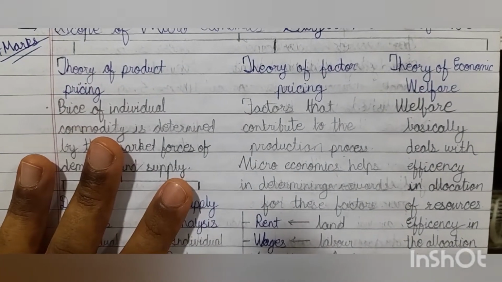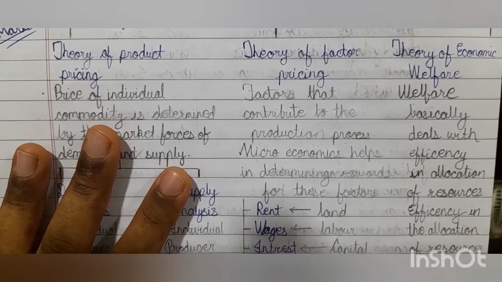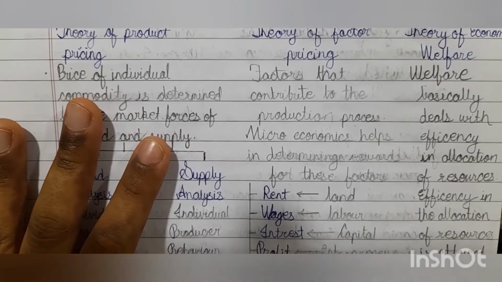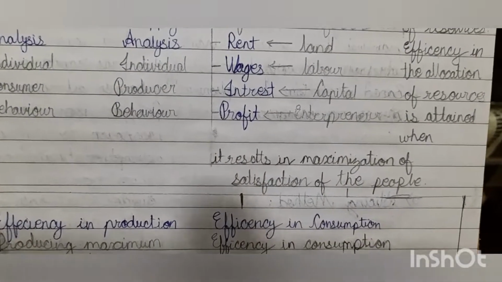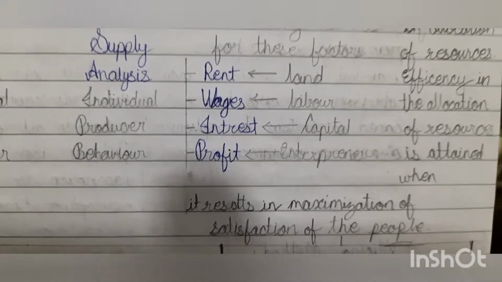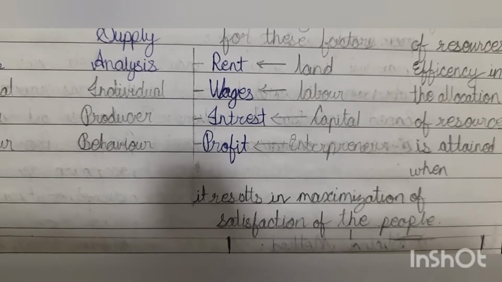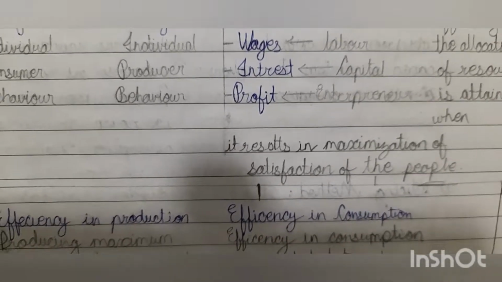Last but definitely not the least, theory of economic welfare. So welfare more or less means that there should be efficiency in allocation of resources. So how do you decide whether the resources are efficiently allocated or not? If it results in maximization of satisfaction of the people, the resources were efficiently allocated.